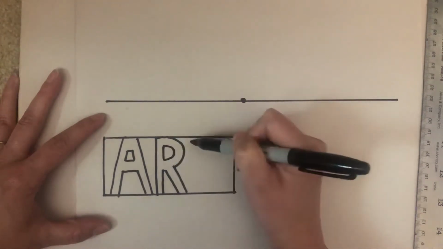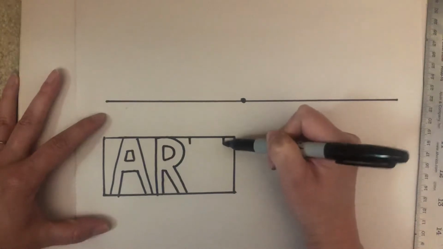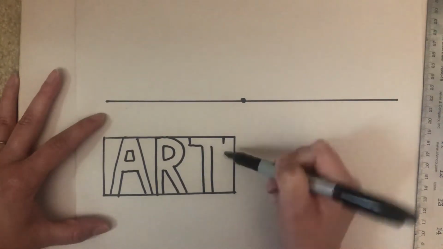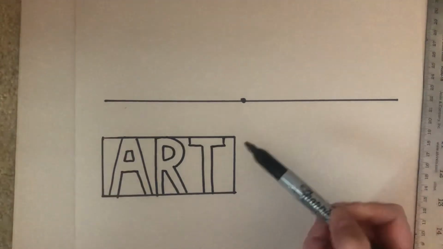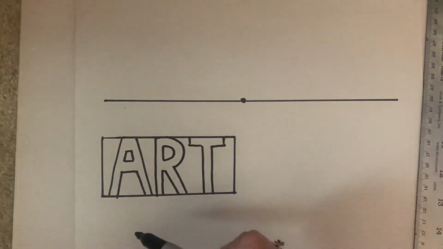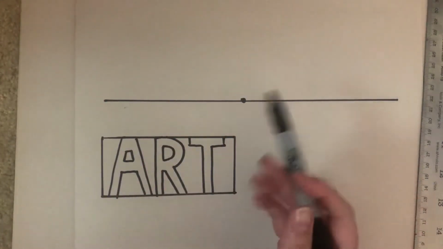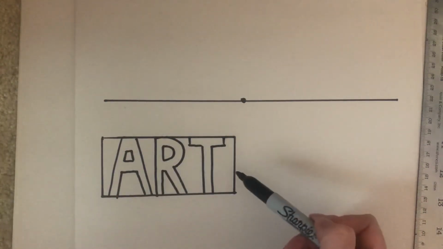A-R-T. Notice that my letters are touching the top and bottom of my box. This will make it so it doesn't get smaller by accident, which happens to me all the time if I don't plan things out.